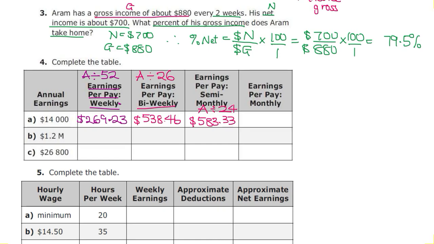or $583.33. And finally, if you're paid per month, which means that in a year you get paid 12 times, that means you're dividing your annual pay by 12, which gives you, in this case, 1,166.67, or $1,166.67. So that is it for this particular A.